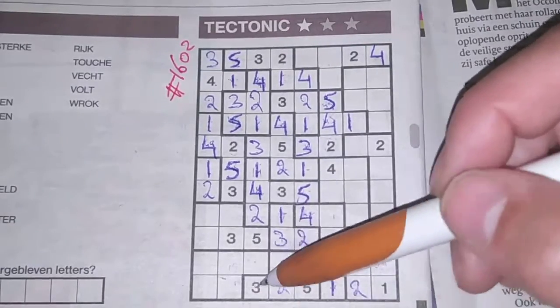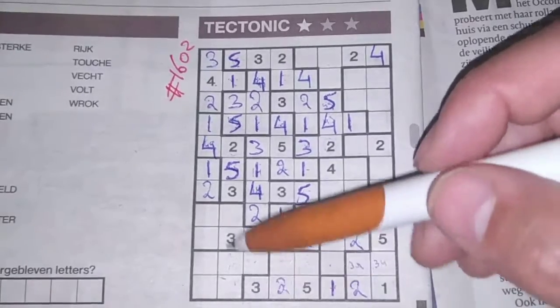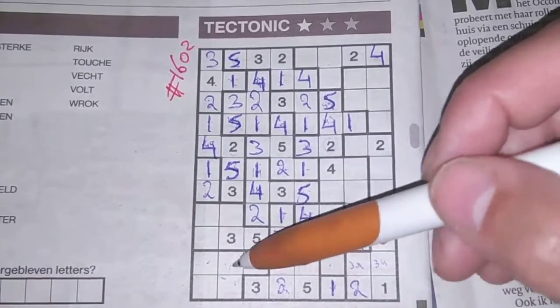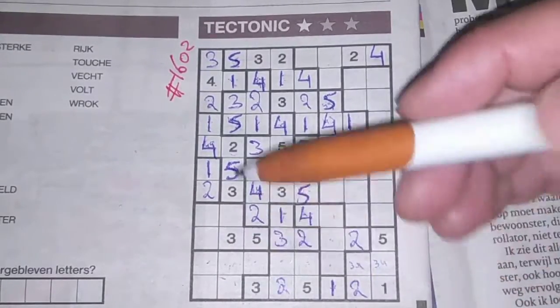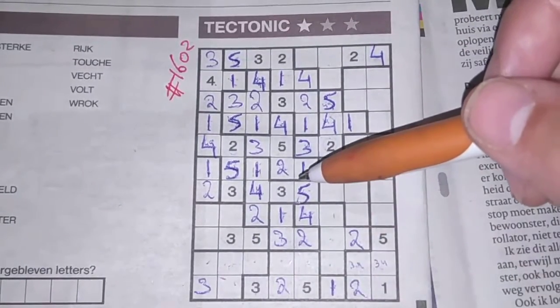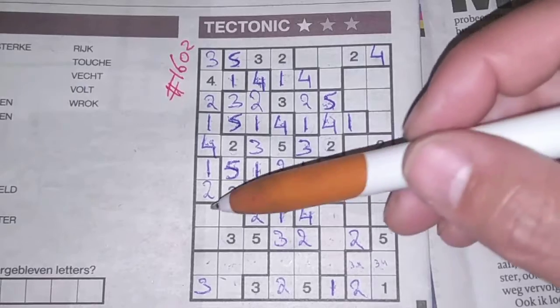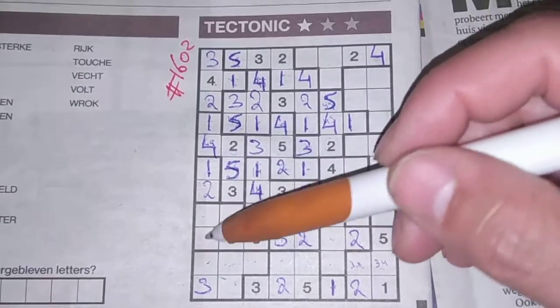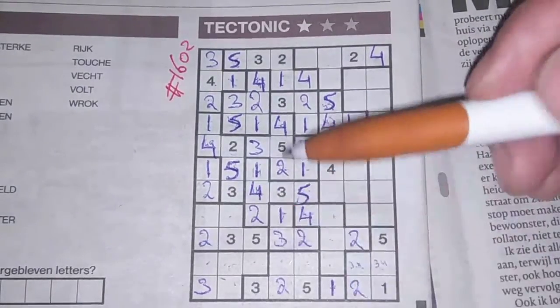These 3 boxes surround the 3, cannot be a 3. Those 3 boxes cannot be a 3, so 1 box left for the 3 should be here. These 2 boxes cannot be a 2, so 1 box left for the 2 should be there.